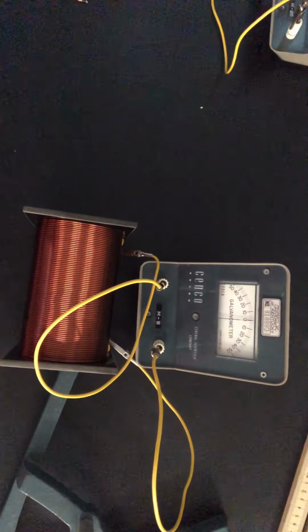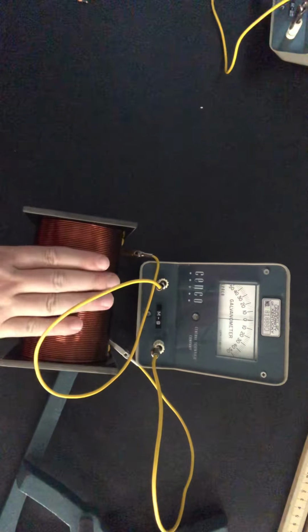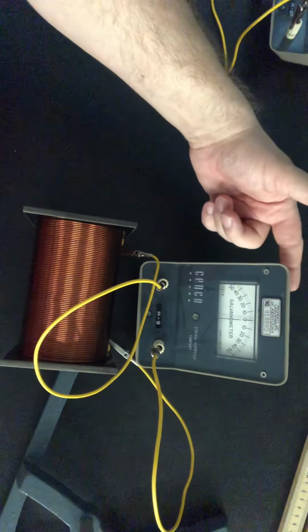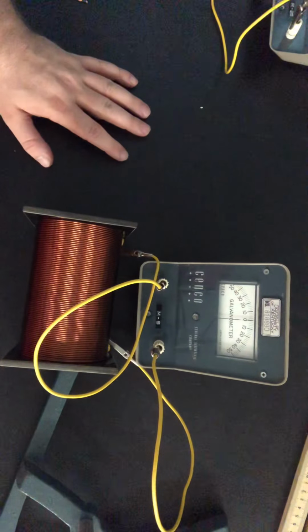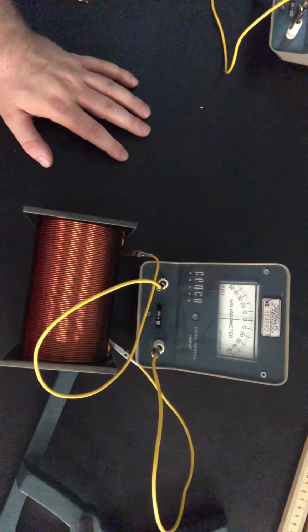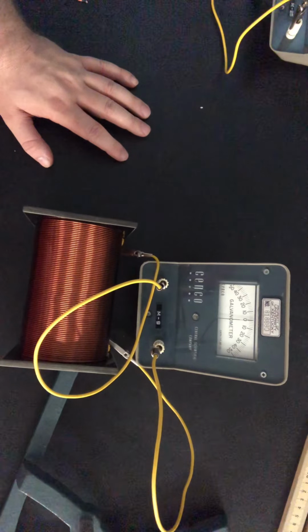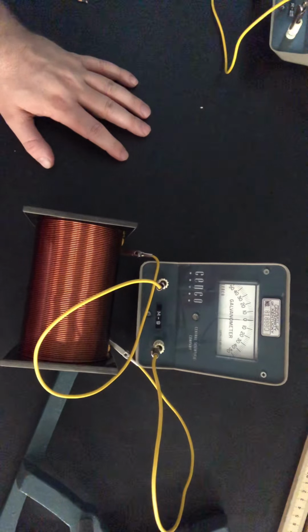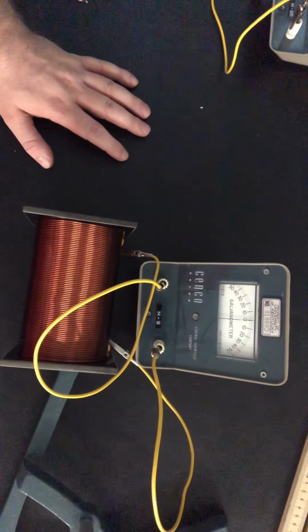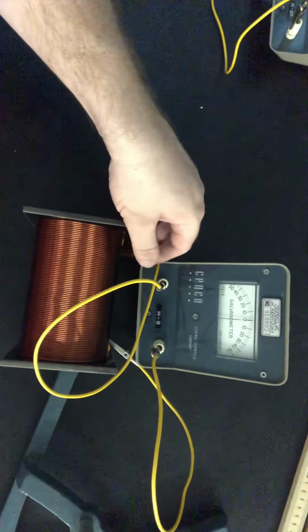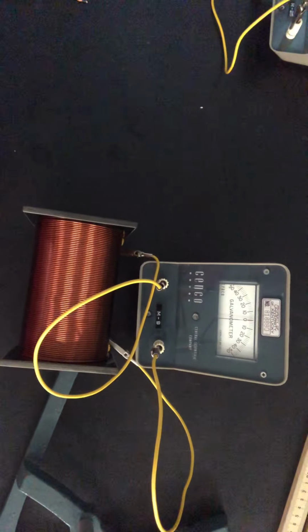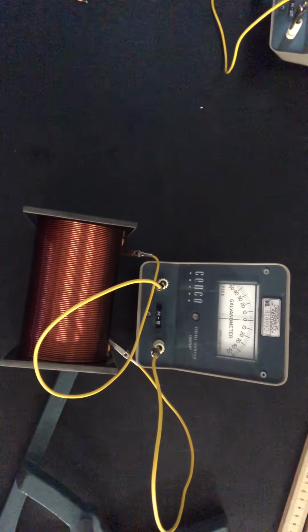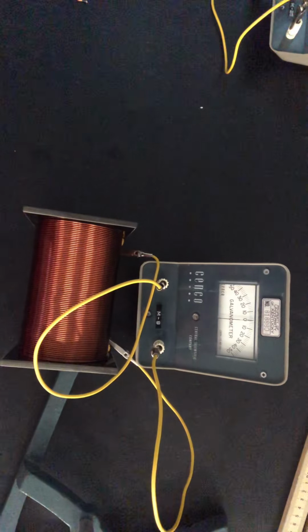Okay, what we've got is a coil of wire here, and we have a galvanometer, and a galvanometer is essentially an analog current device that measures current in both directions. So it can measure current flowing through a circuit one way, and it will measure current flowing through the circuit the other way. So I've got my galvanometer hooked up to the ends of this coil of wire. And what we want to do is demonstrate an example of Faraday's law.